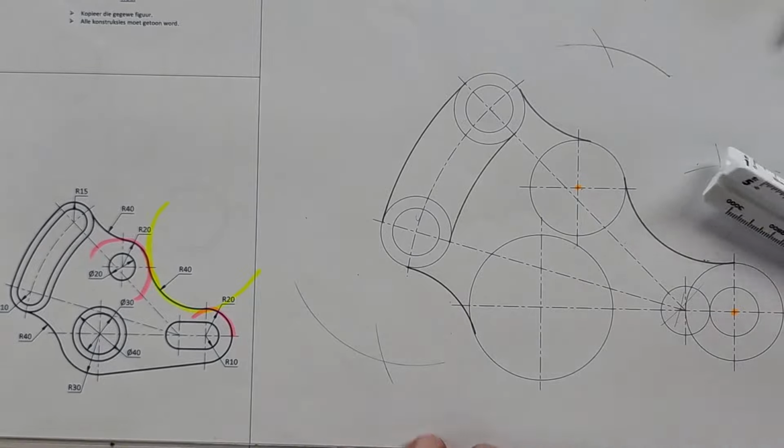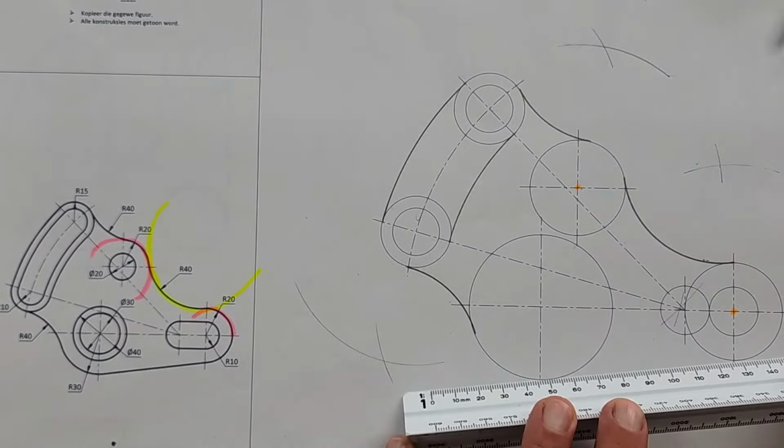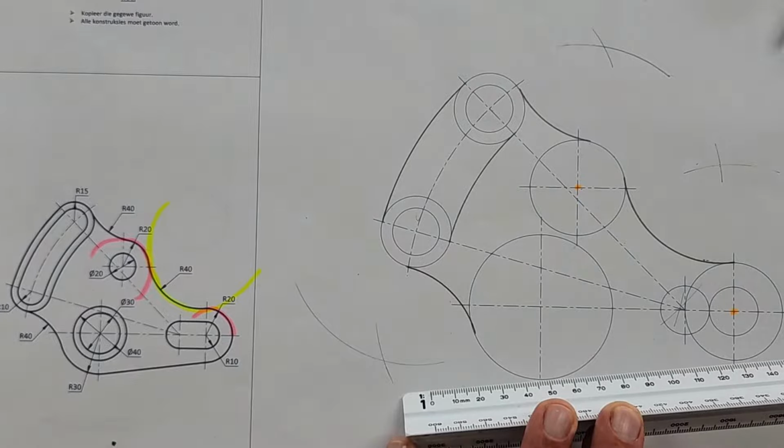Right, the last one here on the end, which is a straight line.